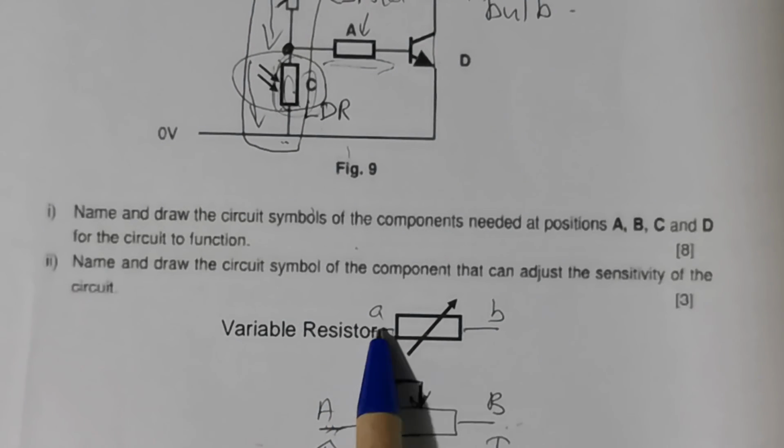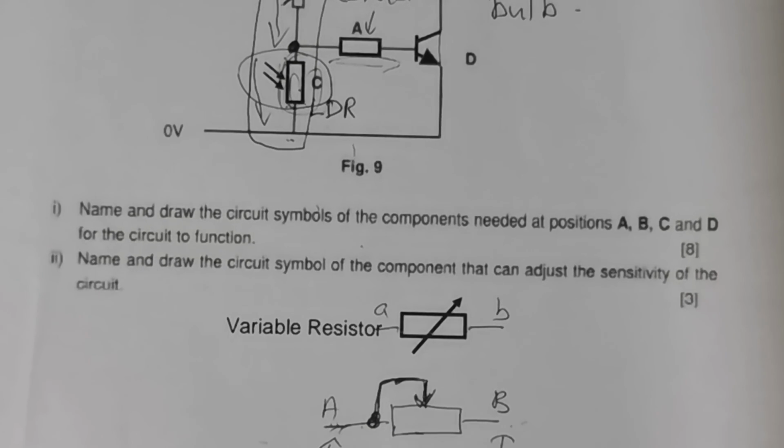These two are now equivalent. You can forget about the third terminal, and then you can use this thing as a variable resistor.